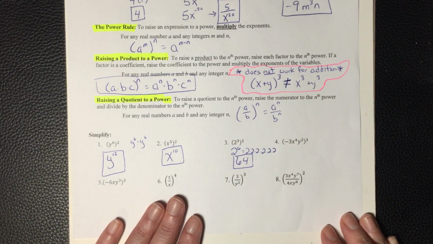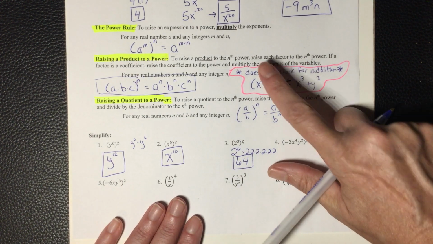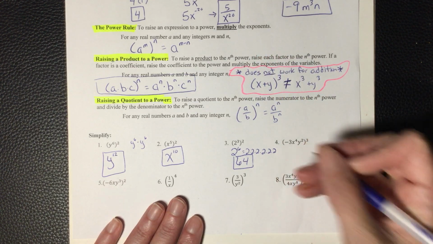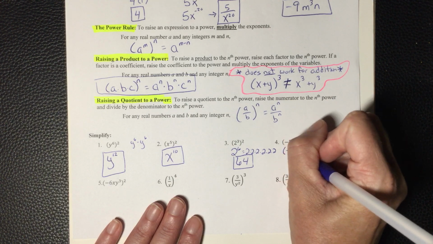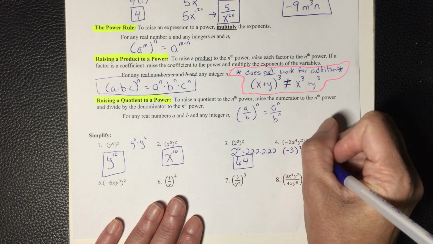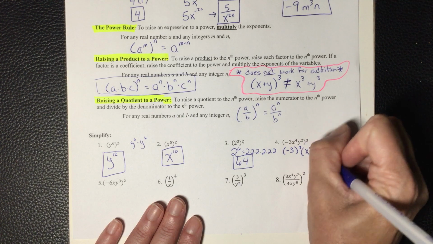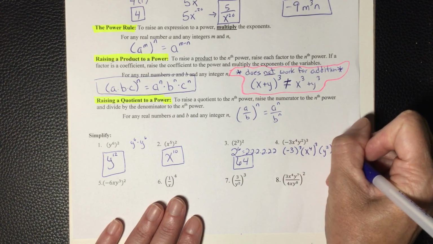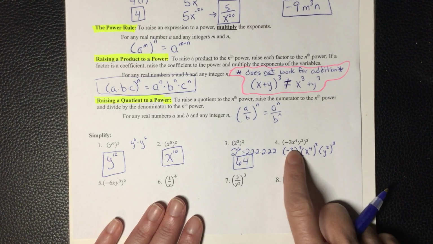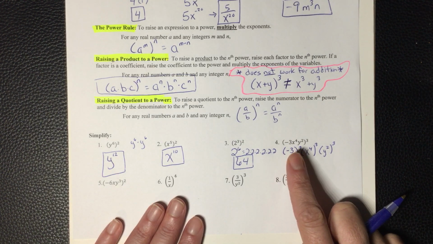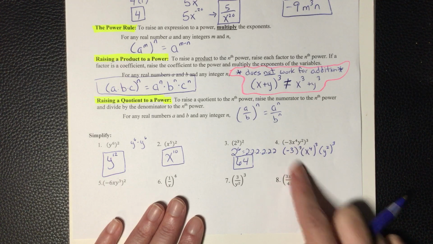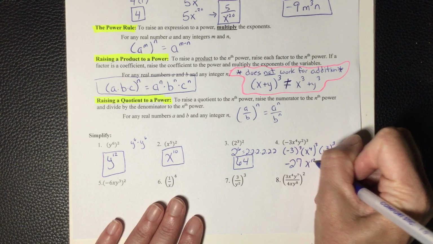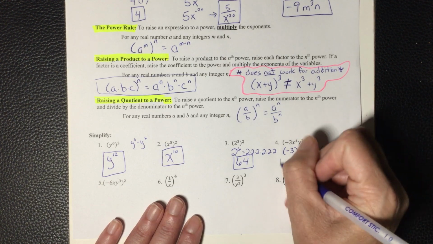All right, number 4 is using this product to a power. So notice all of these are multiplied and they're all raised to the 3rd power. So that means the negative 3 gets raised to the 3rd power. The x to the 4th gets raised to the 3rd power, and the y squared gets raised to the 3rd power. If people miss one, they usually miss the coefficient. This will be negative 3 times negative 3 times negative 3, which is negative 27. And we have x to the 12th and y to the 6th.